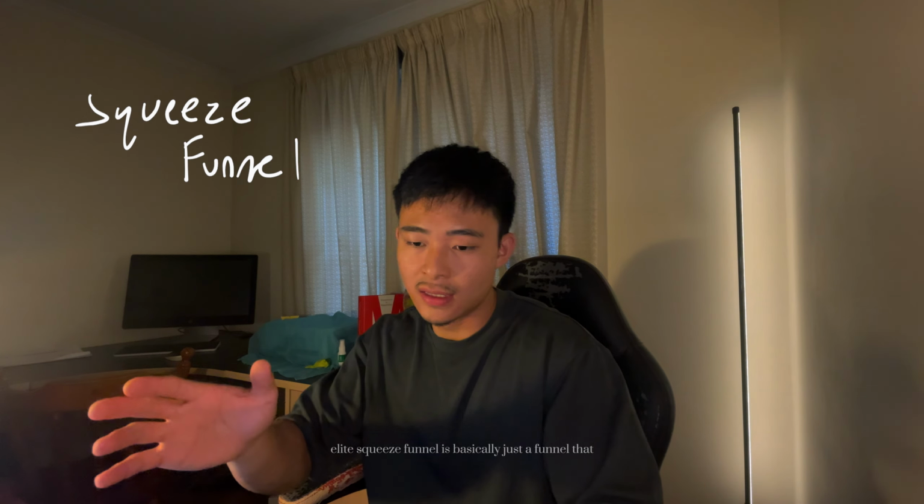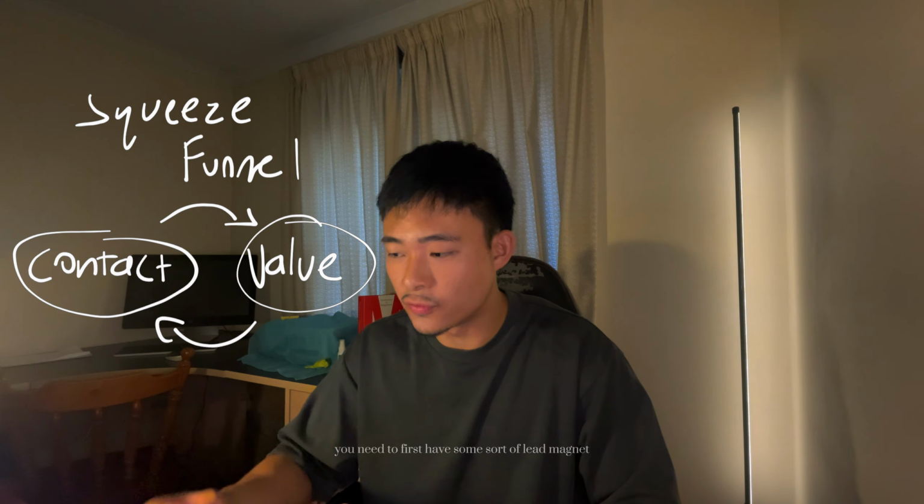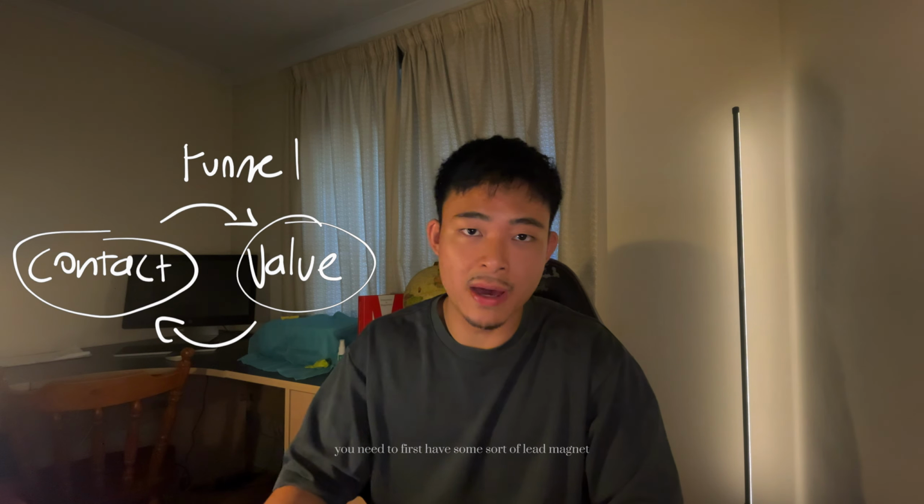So to start off with, we have a lead squeeze funnel. A lead squeeze funnel is basically just a funnel that gets a lead's contact details by giving them something of value in return, usually called a lead magnet. So in order to have a lead squeeze funnel, you need to first have some sort of lead magnet. And what I would suggest is that if in your business you already have some sort of info product, right? An ebook, a course, something to that effect, then create a sample version of this paid info product so that you could use that as a lead magnet.